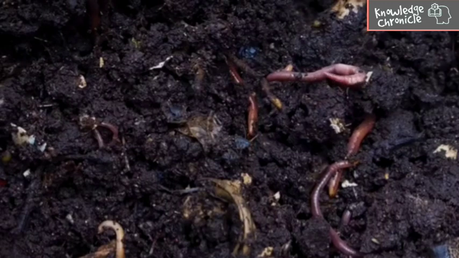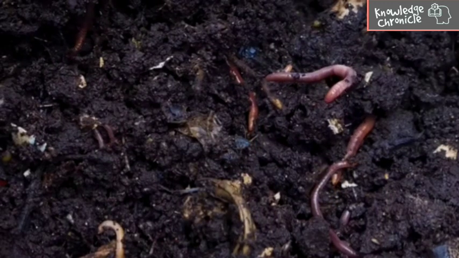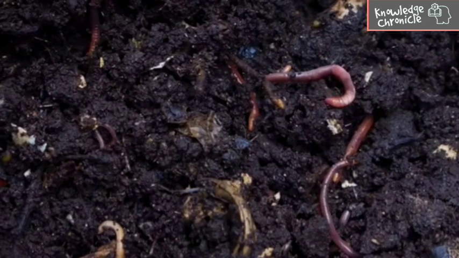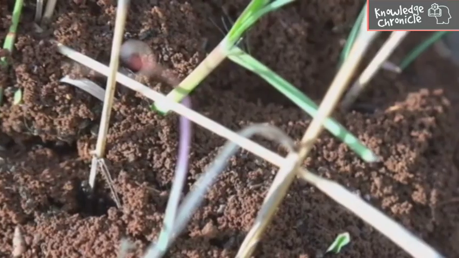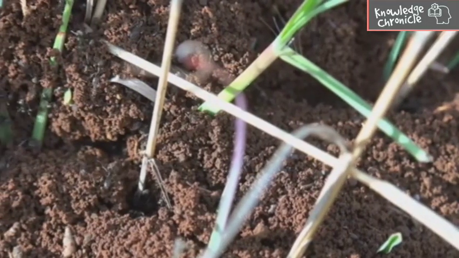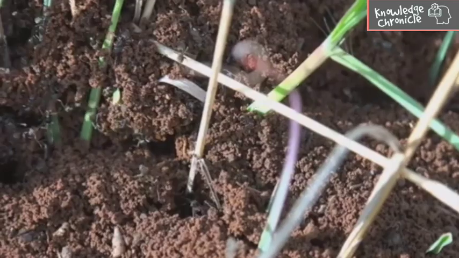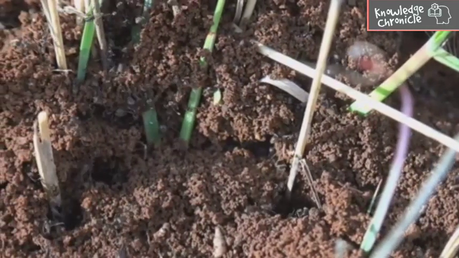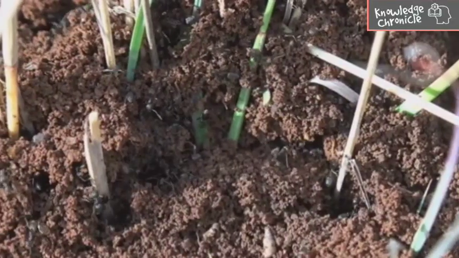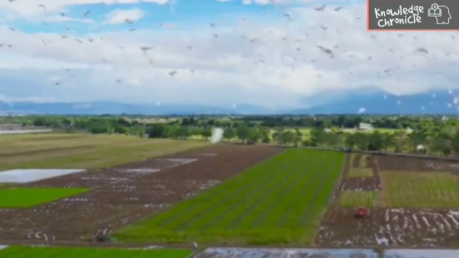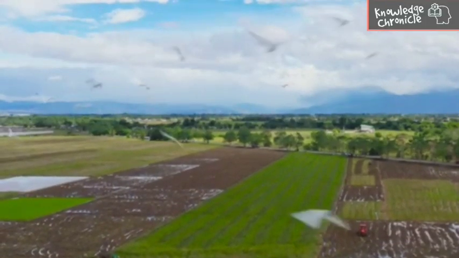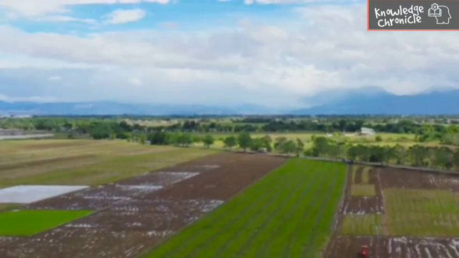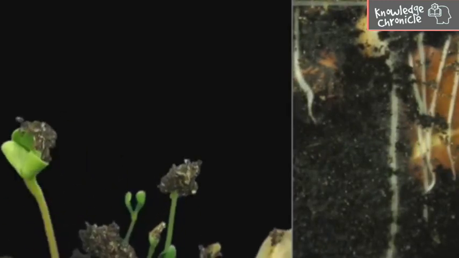The real heroes of nitrogen fixation are microbes. While some bacteria live freely in the soil, others form special relationships with plants. Free-living nitrogen fixers. Some bacteria, like Azotobacter and Beijerinckia, fix nitrogen without needing a plant host. Cyanobacteria, like Anabaena and Nostoc, also fix nitrogen, often in aquatic environments. An example of free-living nitrogen fixers can be seen in a rice paddy field, where blue-green algae, also known as cyanobacteria, fix nitrogen.